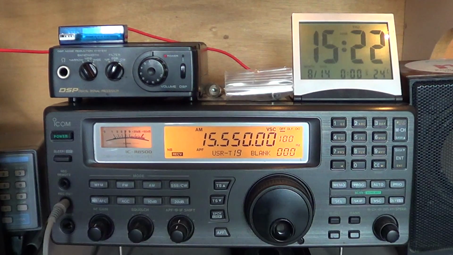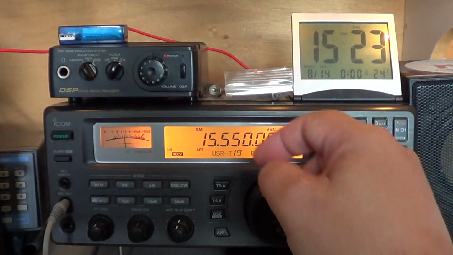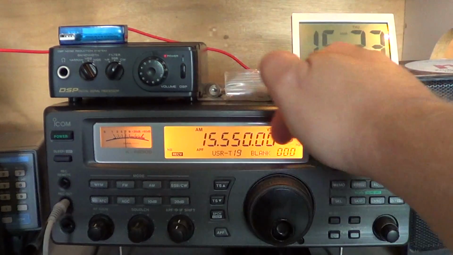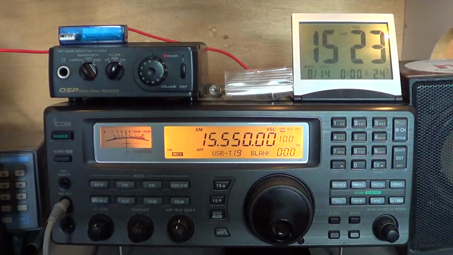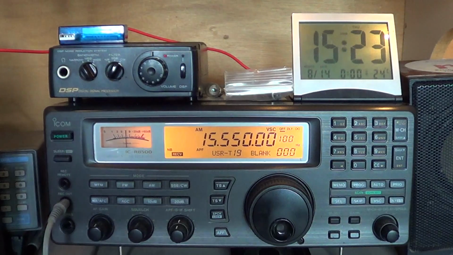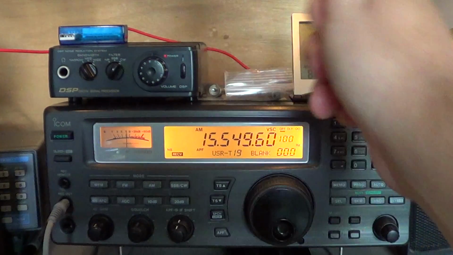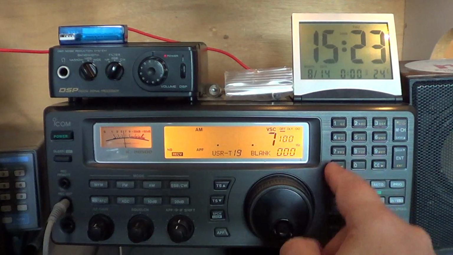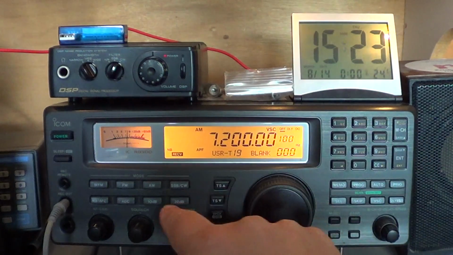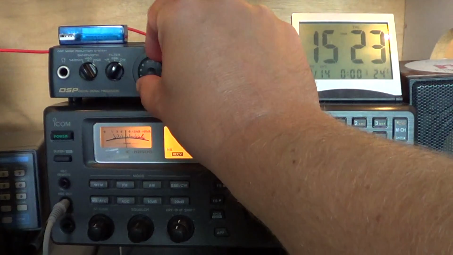Now what does it mean, lower or upper? Lower means that it broadcasts from the frequency you're tuning downwards, and upper means it's tuning from the frequency you're listening to upwards.